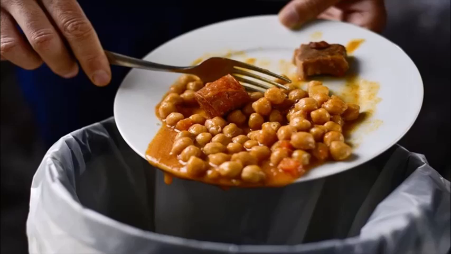Also, whatever is there on your plate, you should consume, you should eat everything. You should not leave or throw the food. So, all these things will prevent the wastage of food.